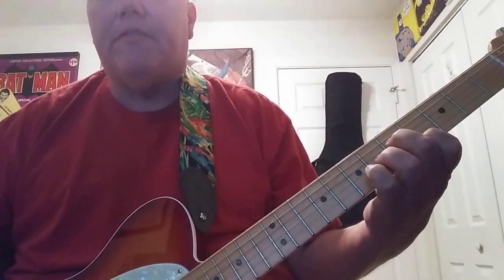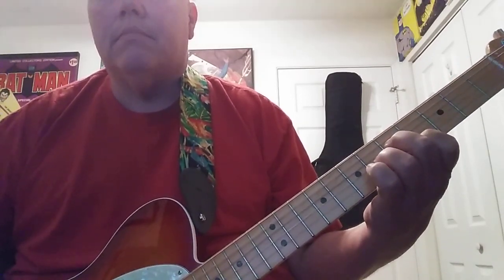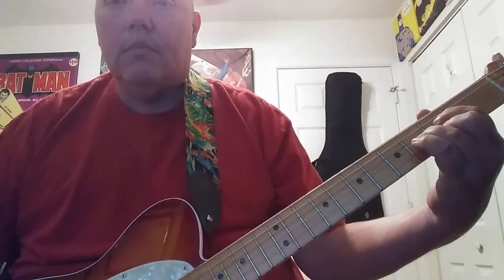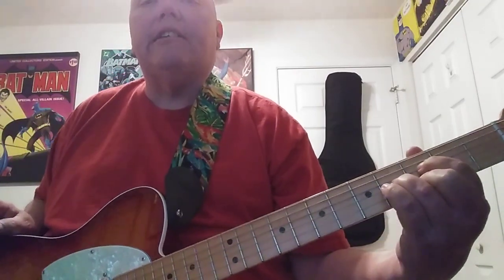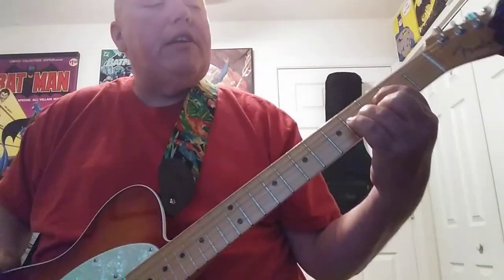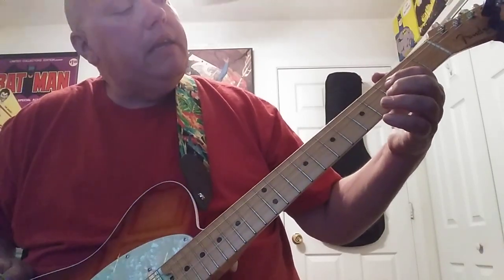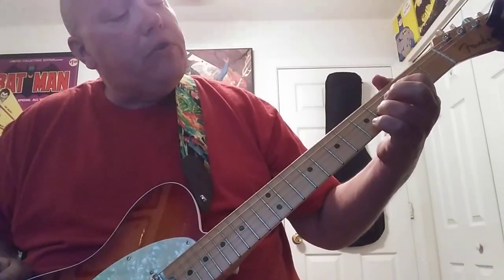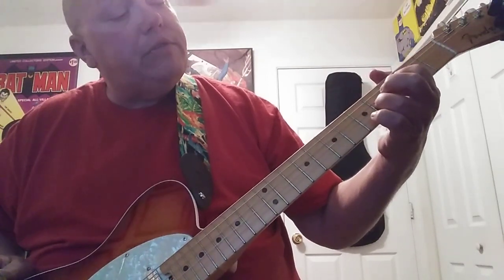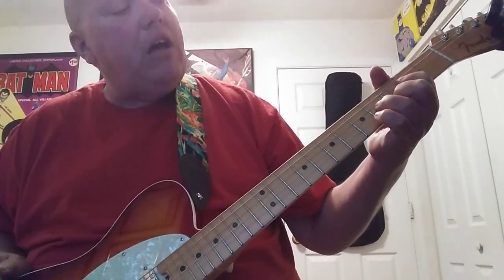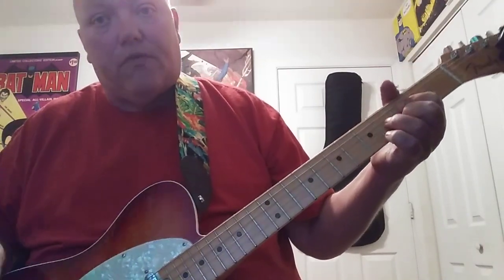Now here it gets a little bit different. Okay, basically he's playing a diminished chord there without the bar in it. Okay, so first finger is on the 4th string in the 3rd fret. Your 3rd finger is on the 3rd string in the 4th fret. Your second finger is on the 2nd string in the 3rd fret.